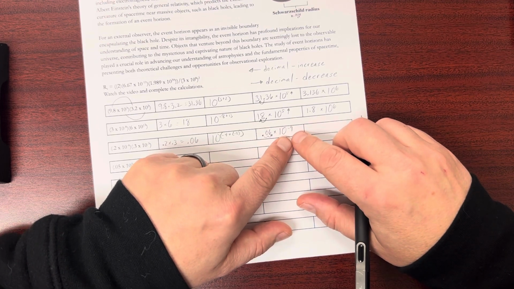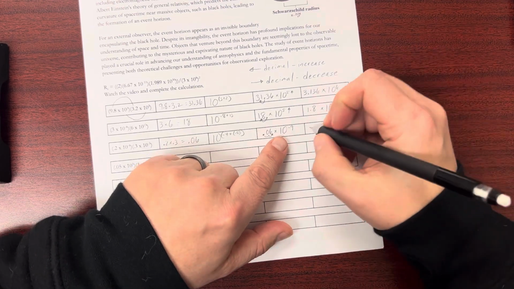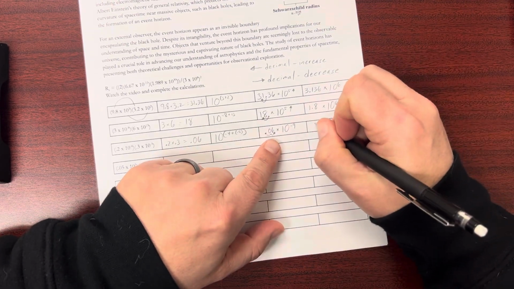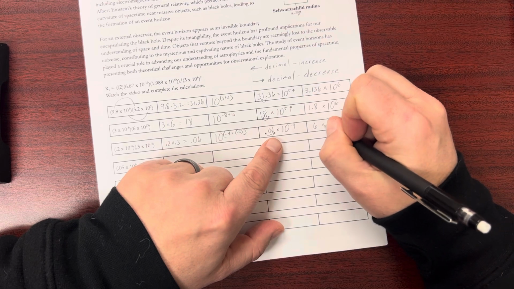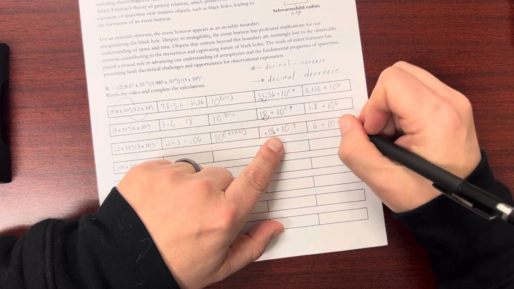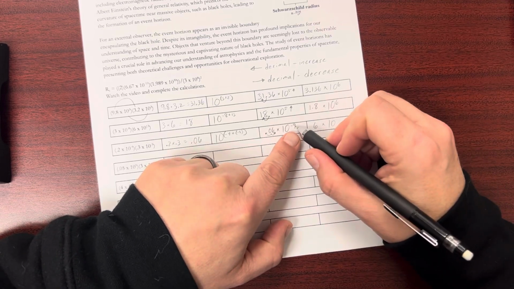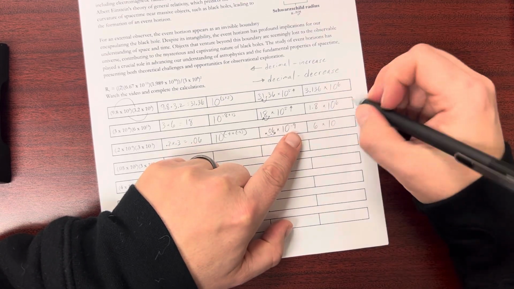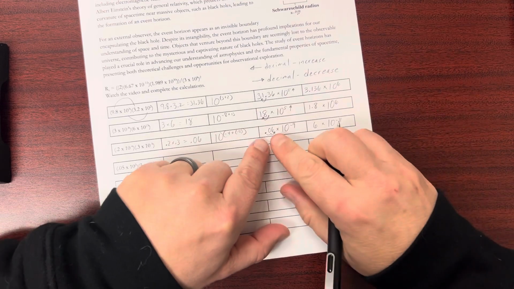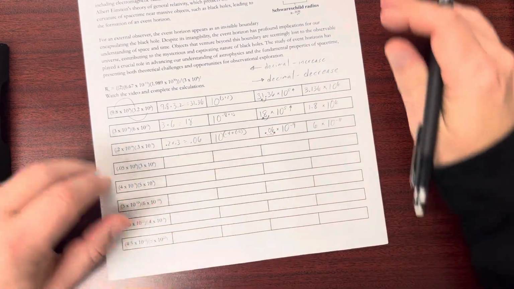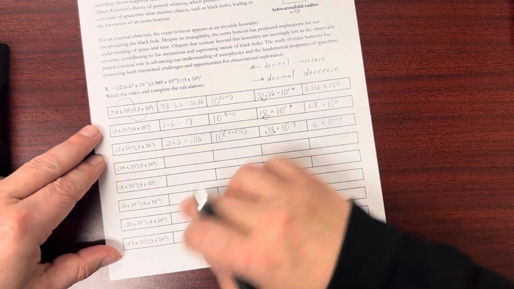To make it smaller, we have to go to -10. That's a little weird. So now I have 6 times 10. I moved over twice, so it's -9, then it goes to -10, -11, because I moved it 2 times instead of 1 time. All right, finish these ones up.